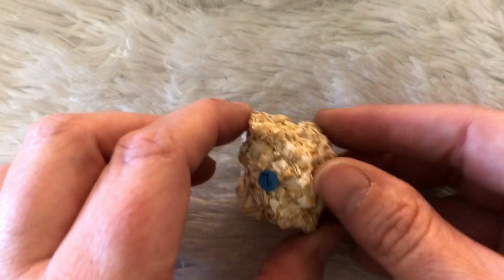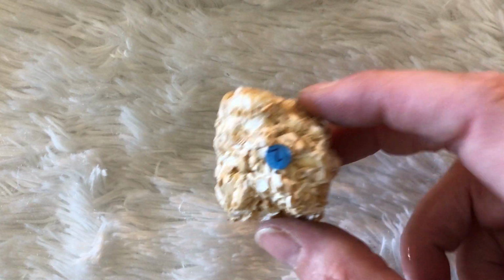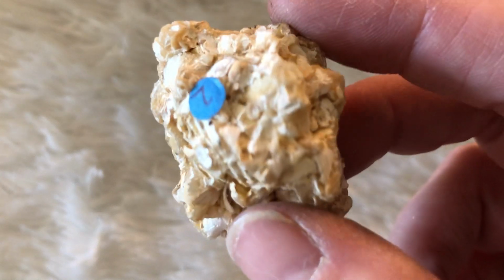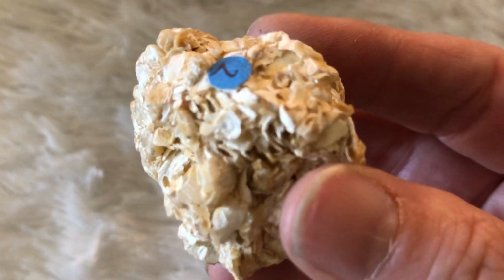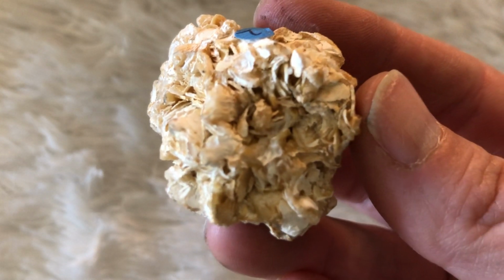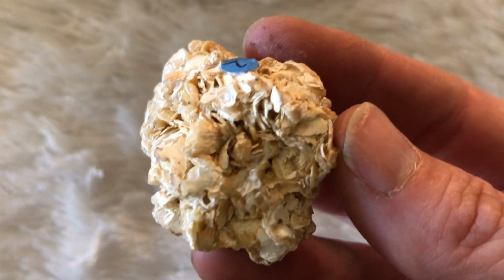All right, moving on to sample number 2. This one also has quite a bit of shells in it. So that gives us an indication that it might react with acid. So let's see if it does.